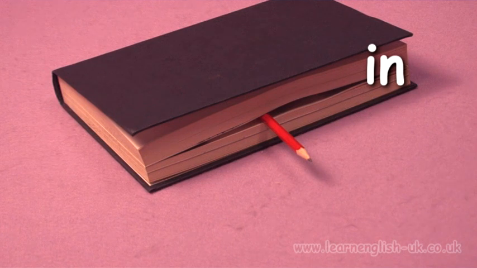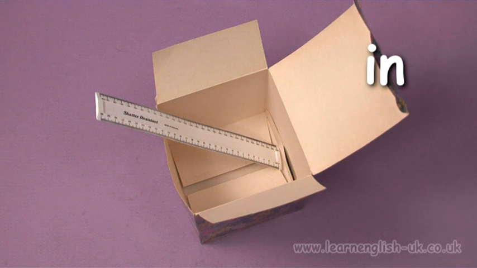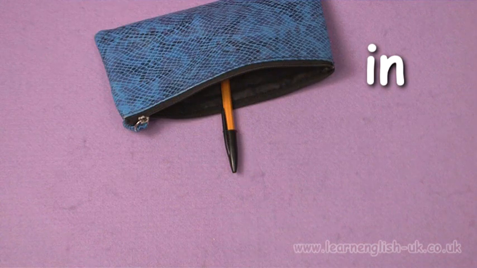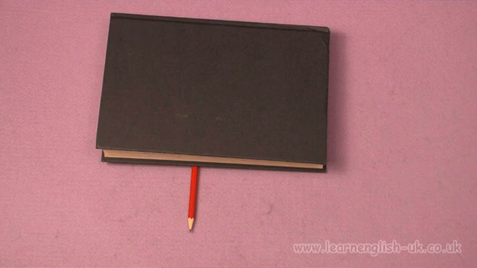The pencil is in the book. The ruler is in the box. The book is in the bag. The pen is in the pencil case. The pencil is under the book.